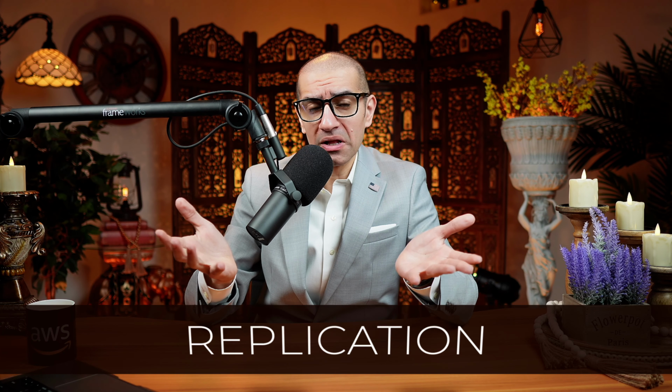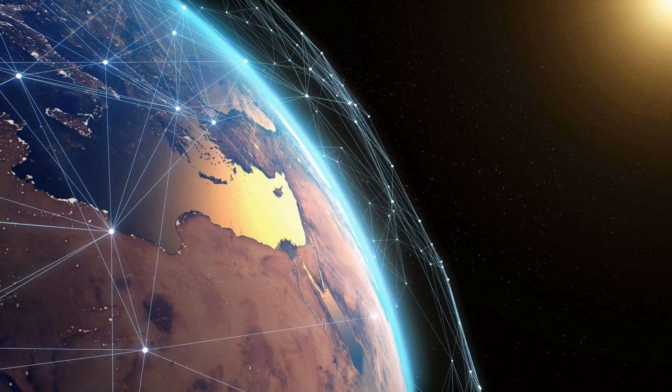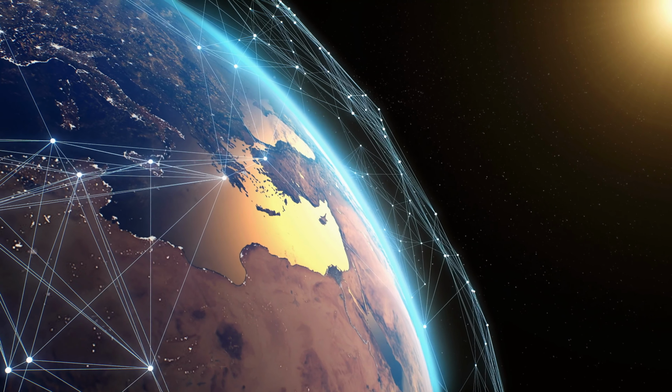Number 1. Global tables allow you to replicate your data to multiple AWS regions with low latency and high performance access to your data from anywhere in the world.